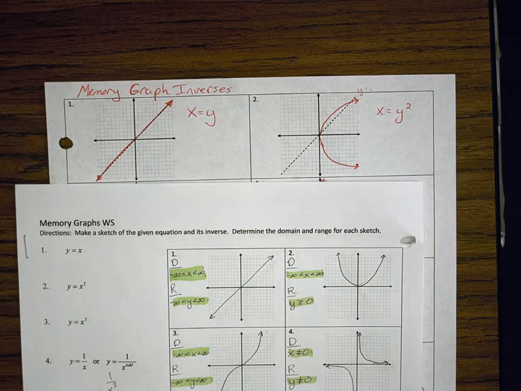And I graph that up here, you can see that I reflect everything that's the blue function across that dotted line. Across the line, y equals x. That's what an inverse of a graph is. Okay?